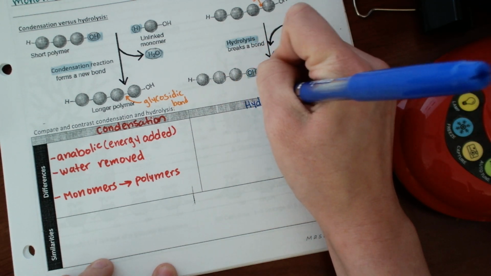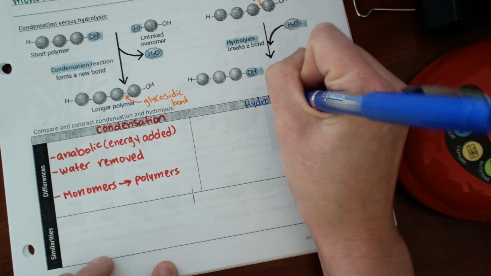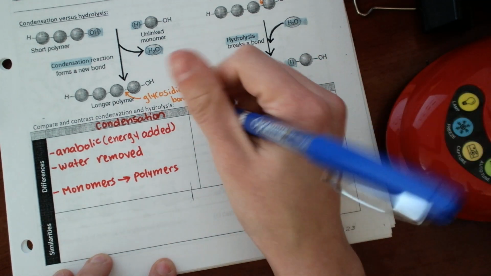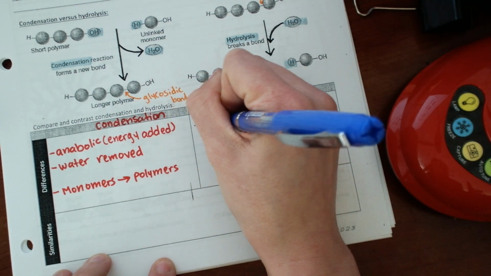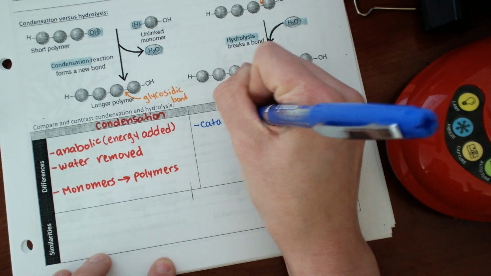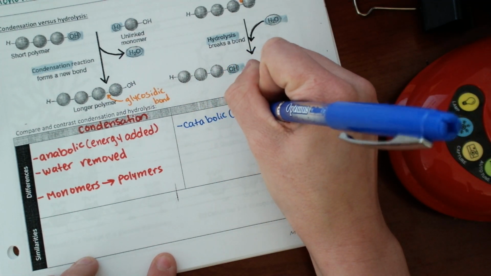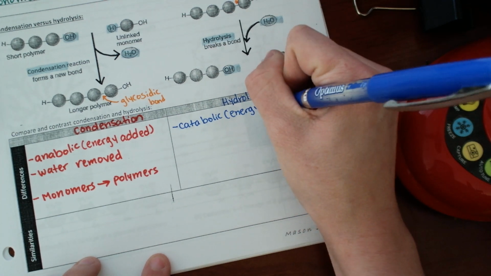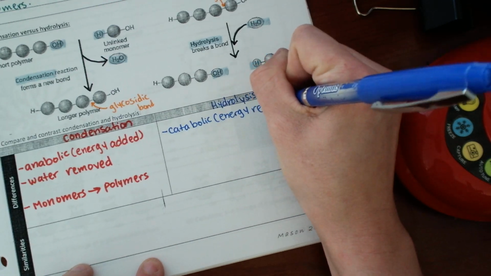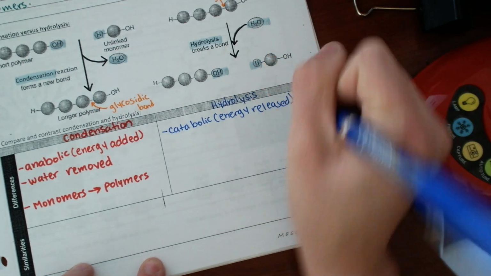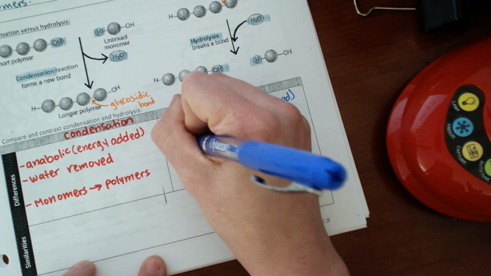Hydrolysis is catabolic. Energy is released. Water is added.